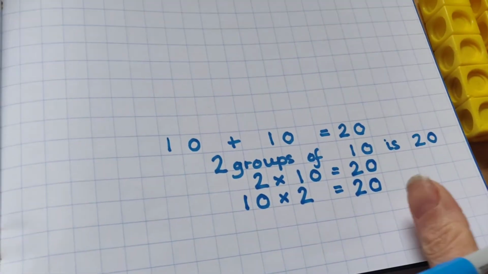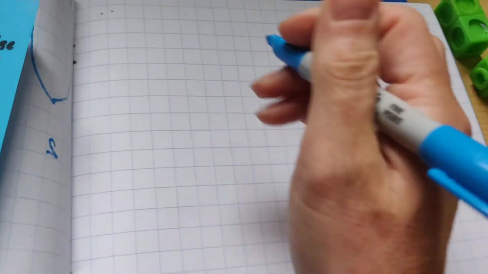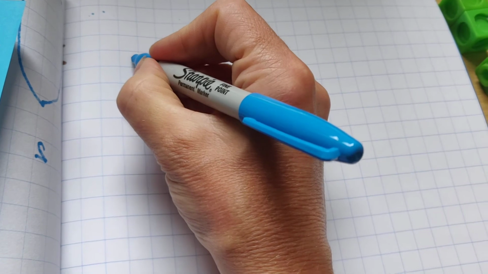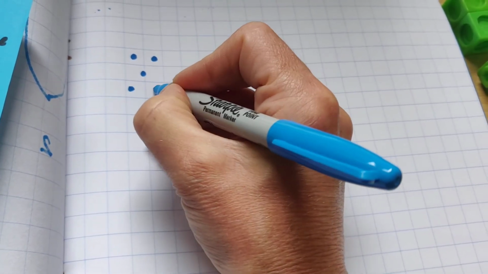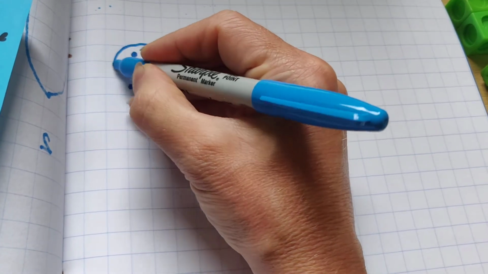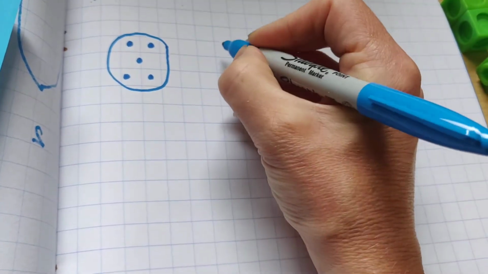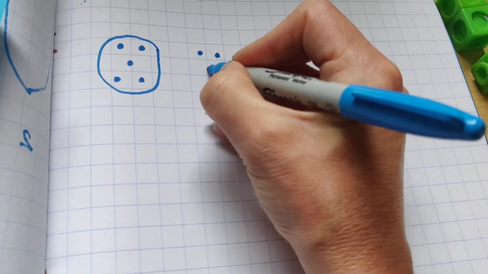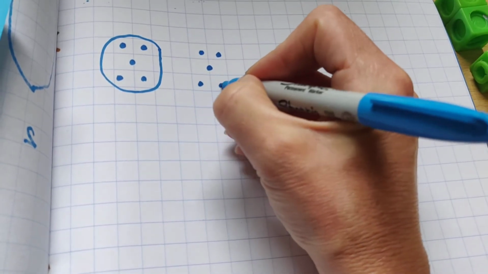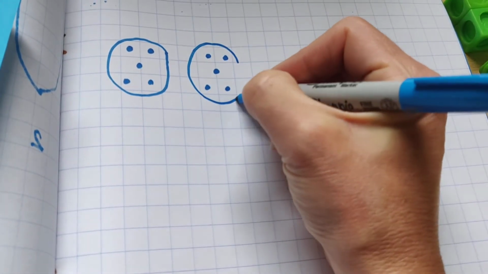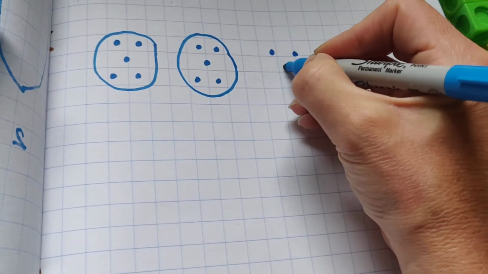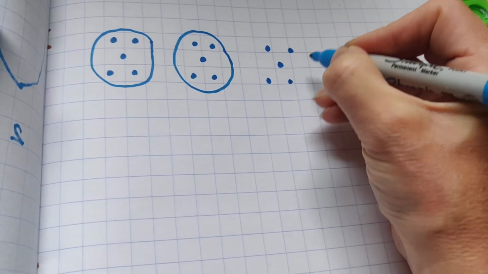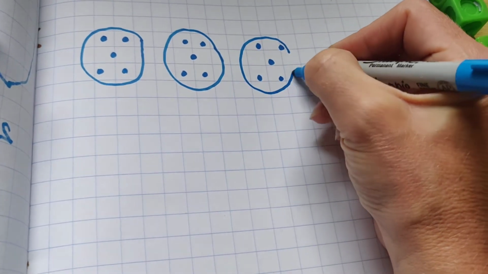So I'm going to write a repeated addition. Let's see if we can change it into a number sentence. I'm going to do some groups of 5, a bit like on a dice. Another one, another group of 5.